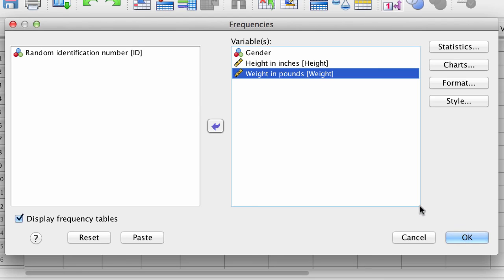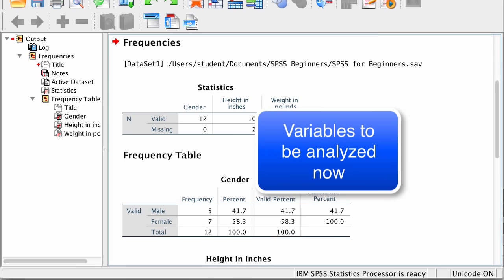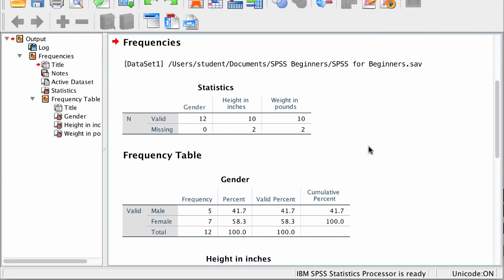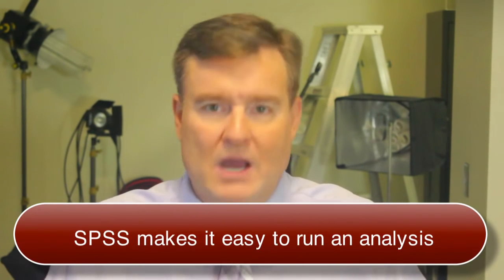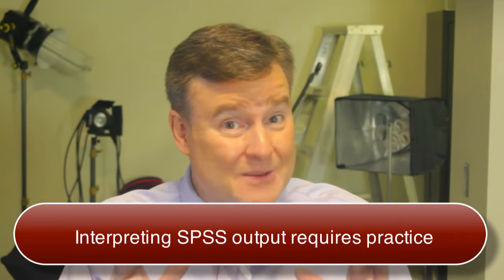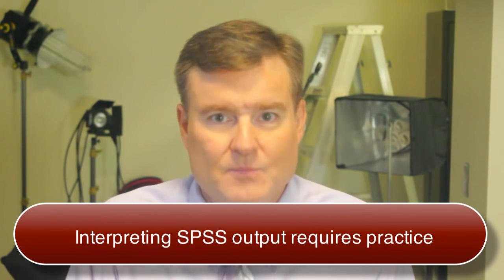Click OK. What we are seeing now is the output window. And here is something very important to know about SPSS, especially compared with other types of statistical software. SPSS will give you copious amounts of output, often more than you really need. And you need to know how to interpret that output. So in SPSS, it is easy to run an analysis, but it takes some education to learn how to interpret the output.